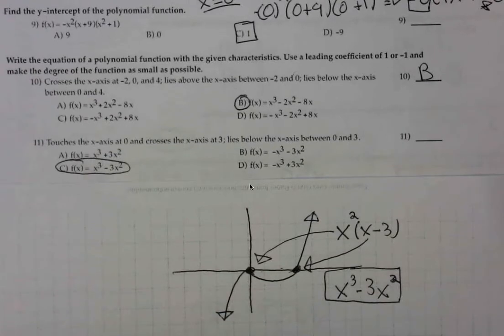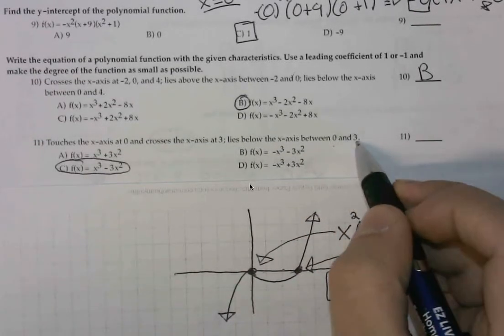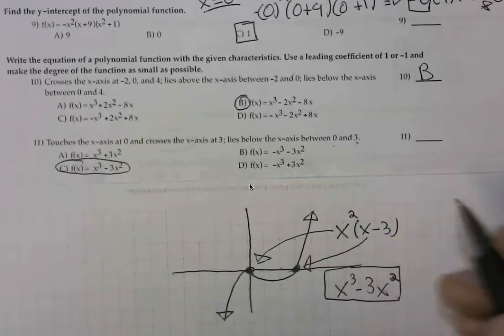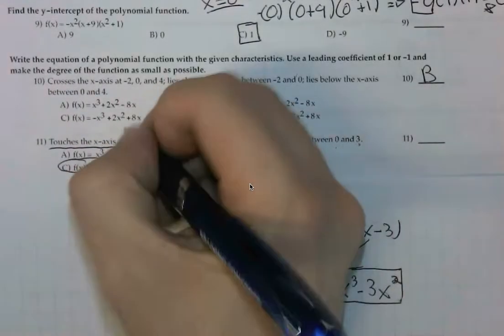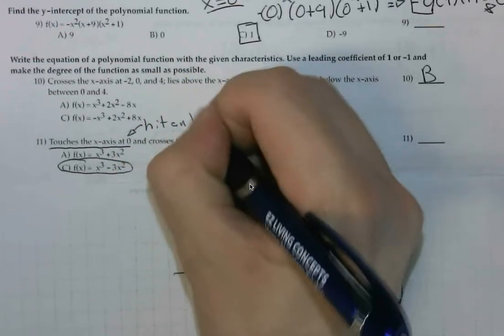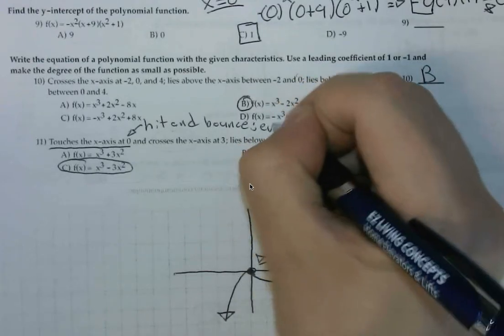So notice that this hits all of the criteria. This was below the x-axis between 0 and 3, touched the x-axis when x is 0, crossed when x is 3. And we can assume that when it just says touch the x-axis at 0, that it's going to hit and bounce. So we can assume that there's even multiplicity.